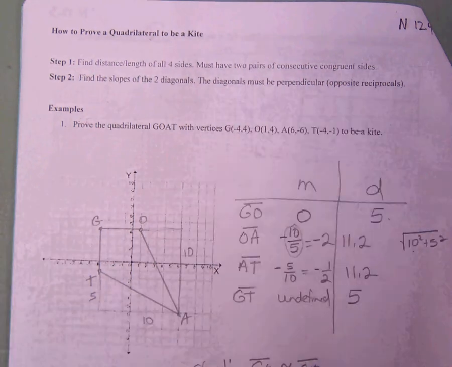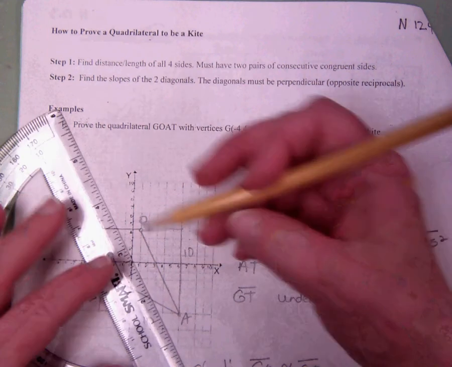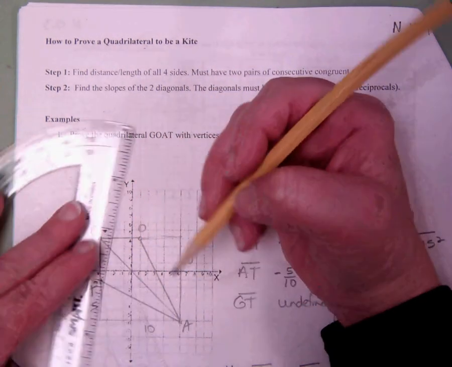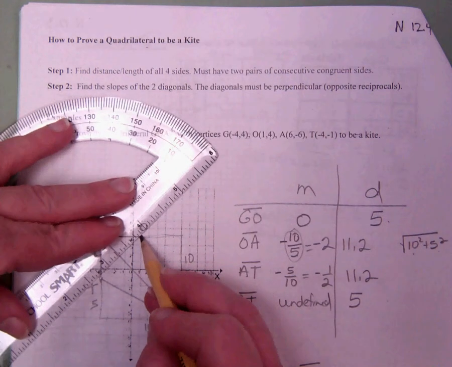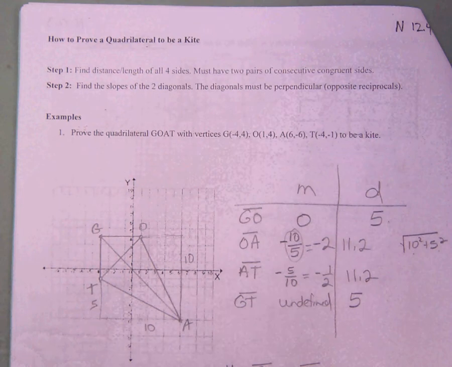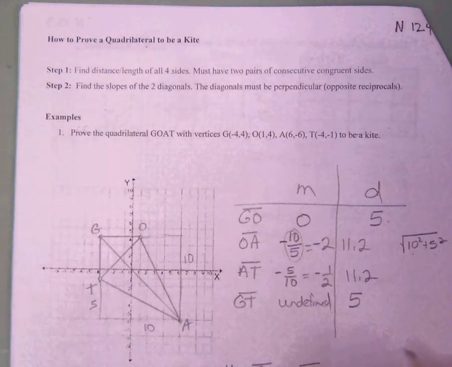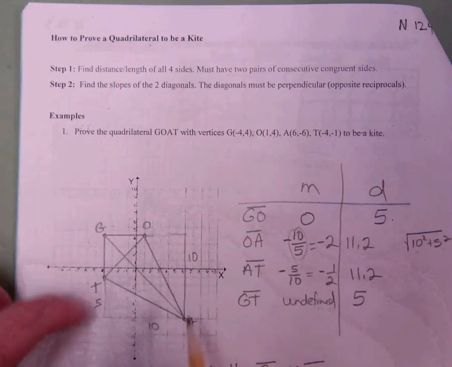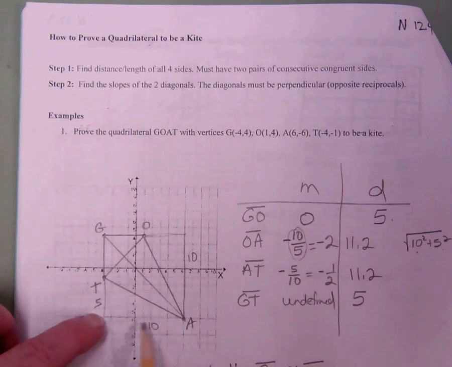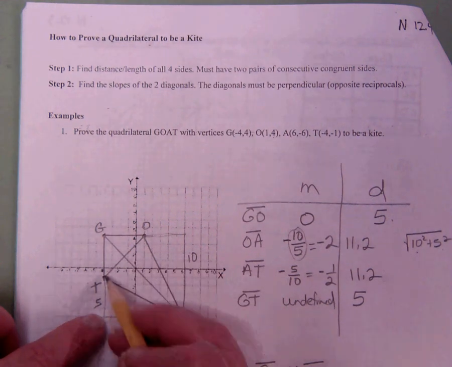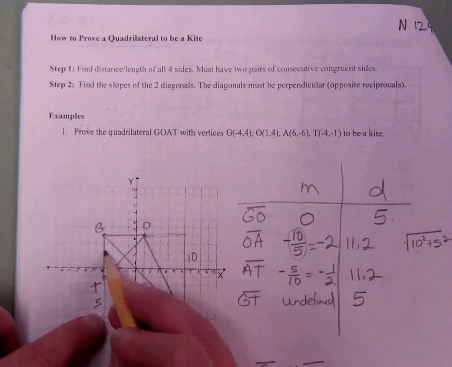If I drew the diagonals and figured out the slopes, I know that this distance is 10, this is 5, and this is 1, 2, 3, 4, 5.